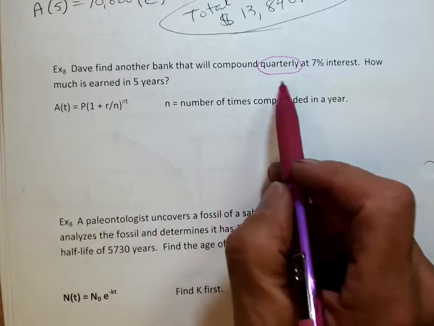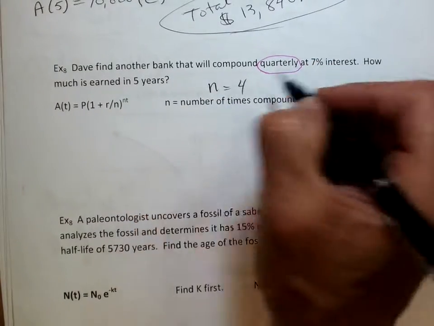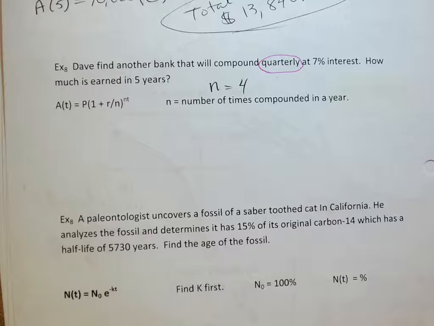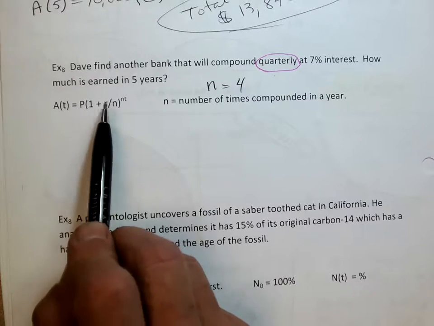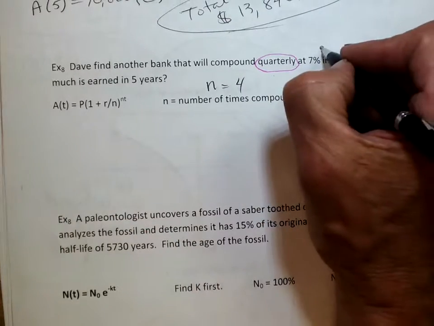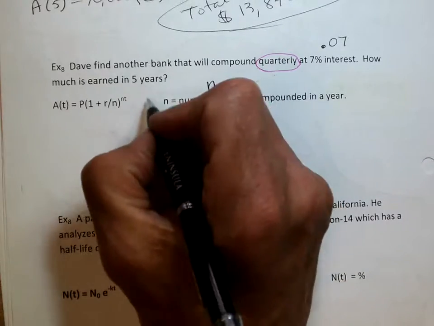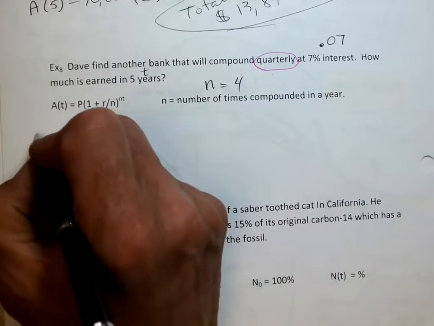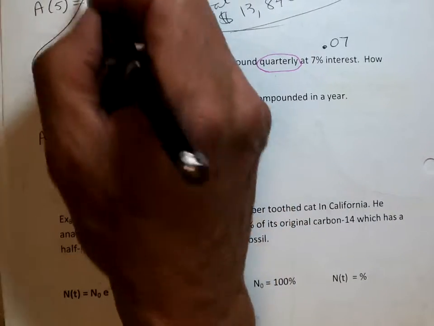So quarterly means 4 times a year. So in this example, n is going to equal 4. Okay? If it's semi-annually, it would be 2. If it's monthly, it's going to be 12. You got it? If it's daily, then it's 365. Okay? So here's our formula. P, which is the principal. R, which is the interest rate. In this case, it's 0.07. Okay? And t is 5 years. So let's plug it in. So let's go A of 5 is equal to, where you're going to do the same $10,000, okay?